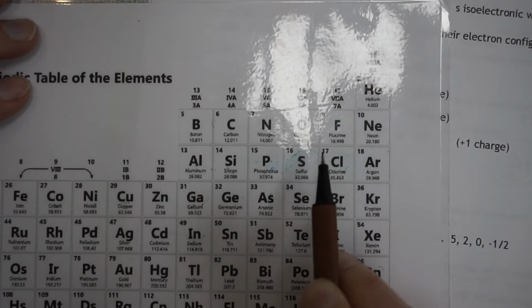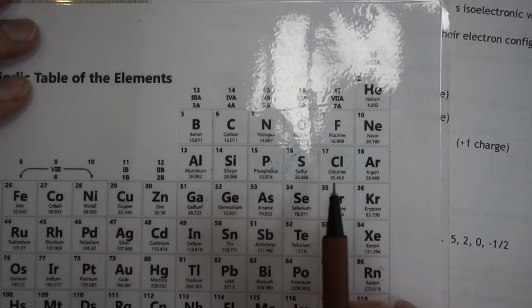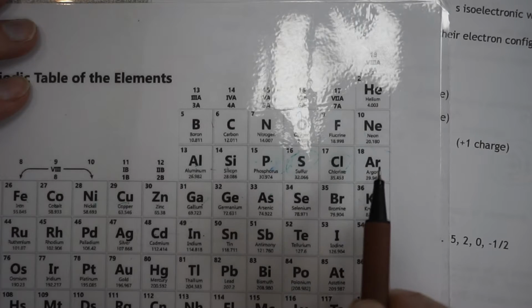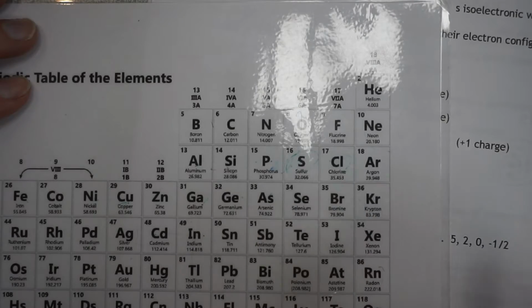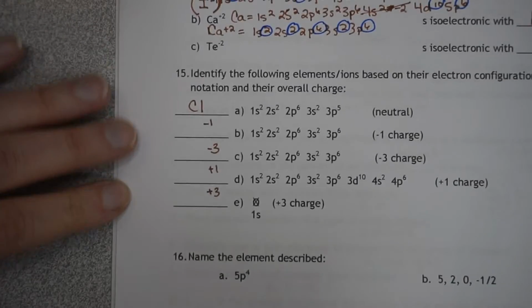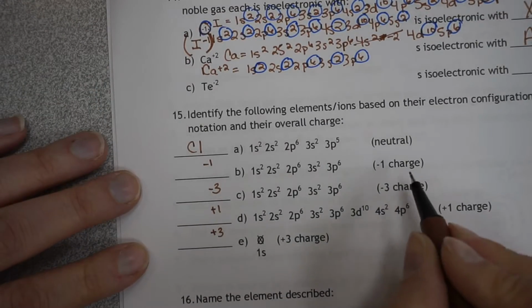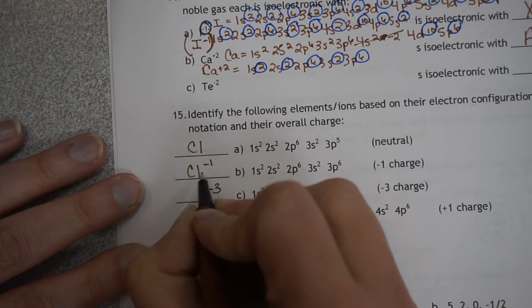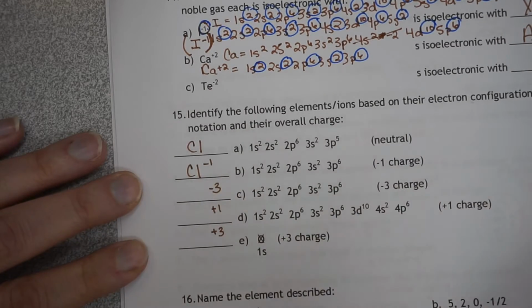That would be chlorine. Chlorine has 17 electrons. If it gains 1, it becomes like argon. So it's going to be chlorine with a -1 charge, and that's the electron configuration.